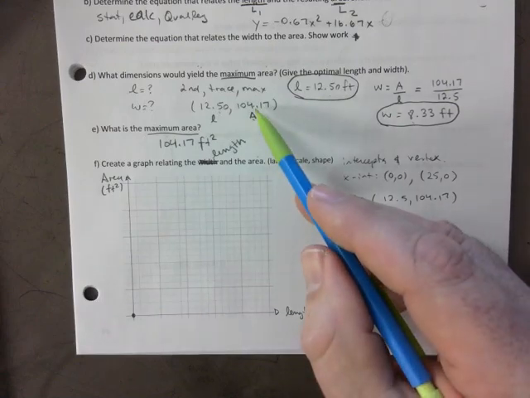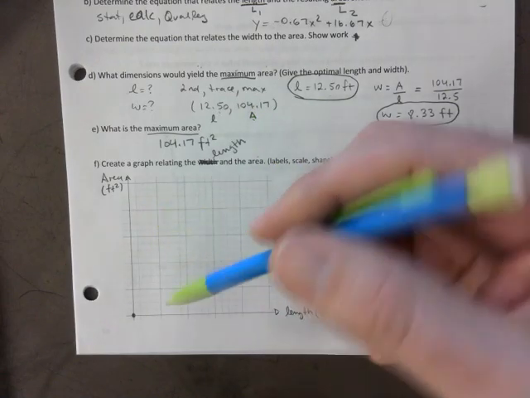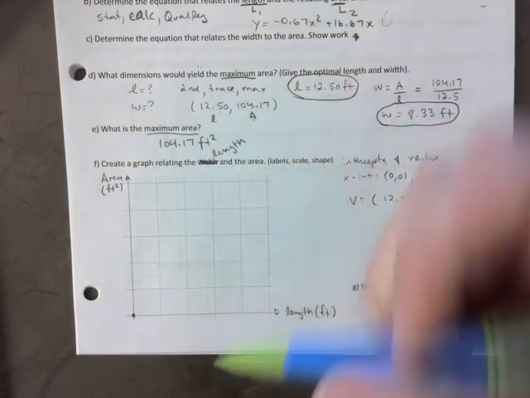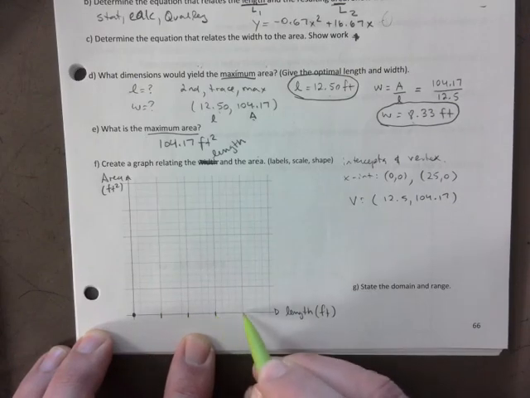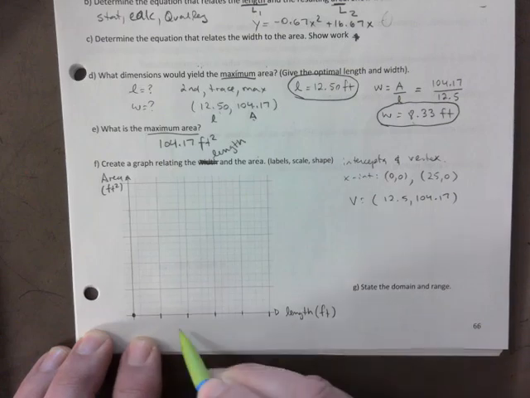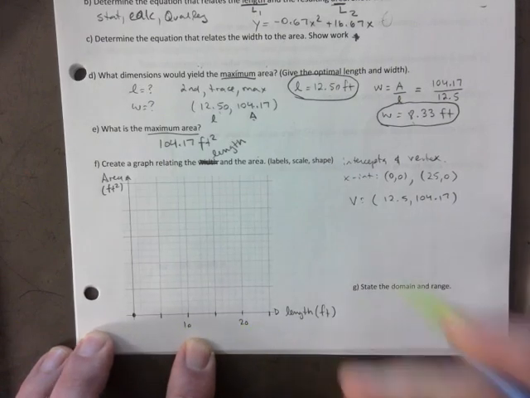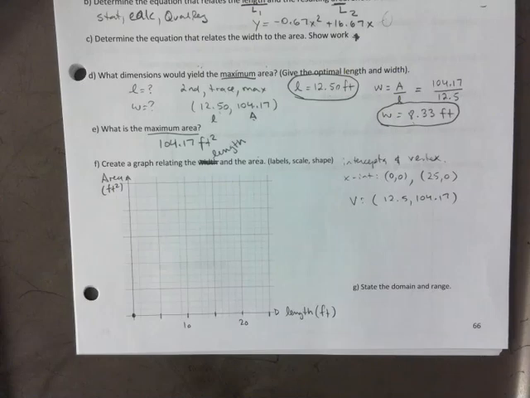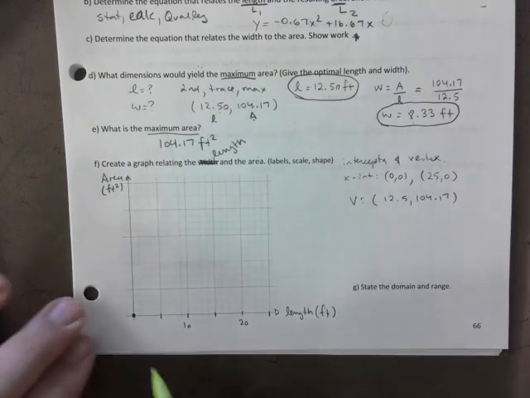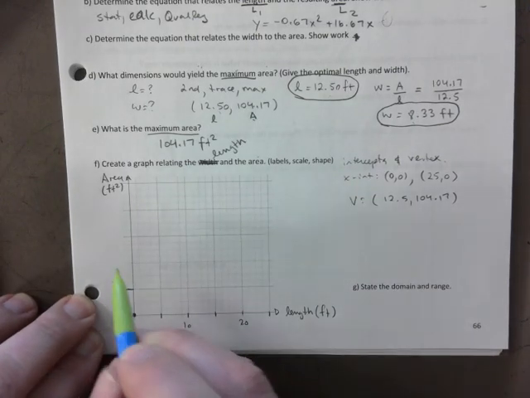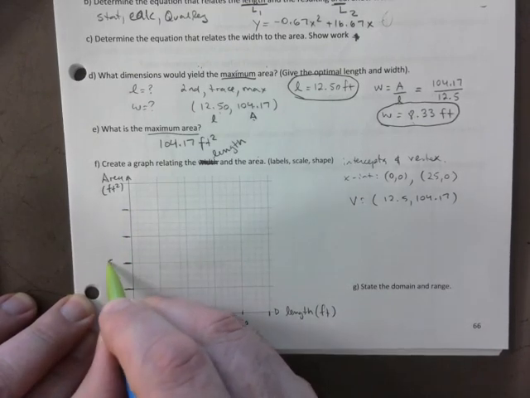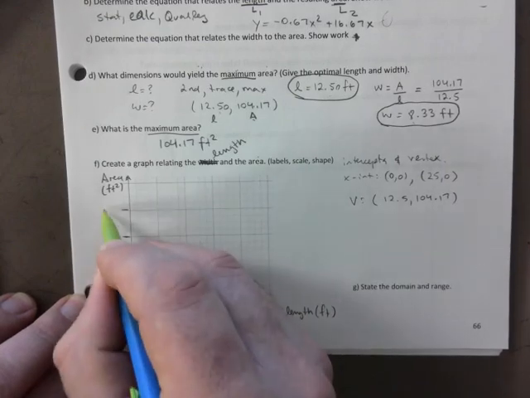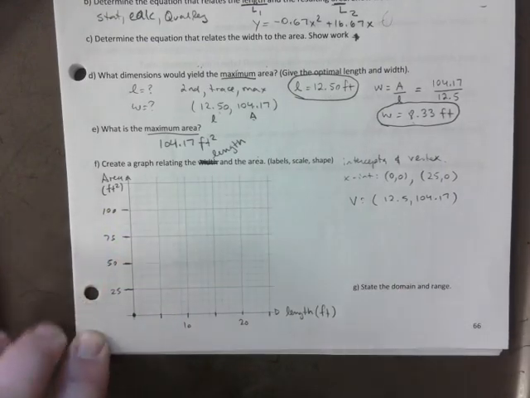So I just need to make sure I go as high as 104, and on the x, I need to go to 25. So if I go 5, 10, 15, 20, 25, it works out perfectly. That's another thing I was looking for: scale. Most of you knew exactly what to do when it came to scale. So that's a good thing. How about here? 25s. Go up by 25. That'll do.